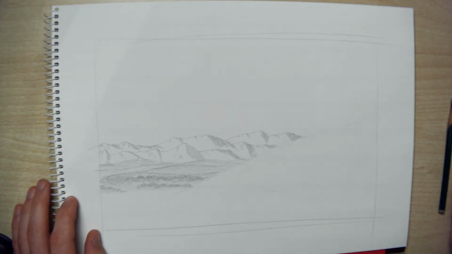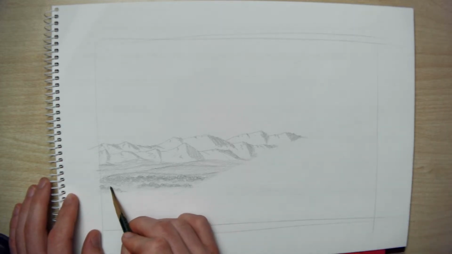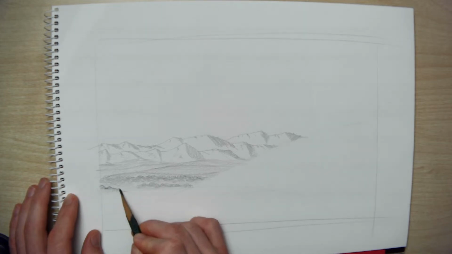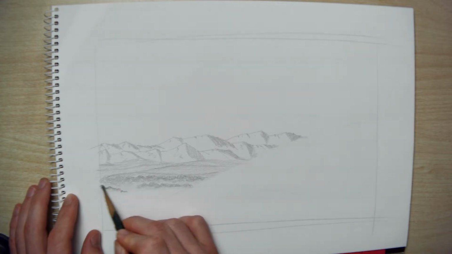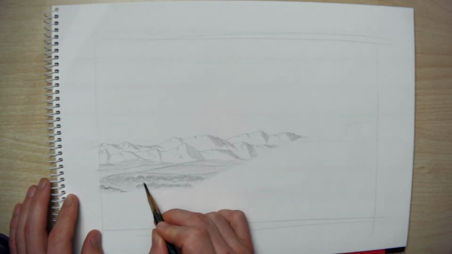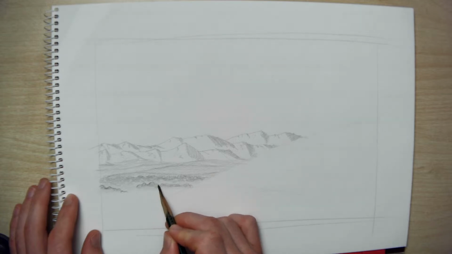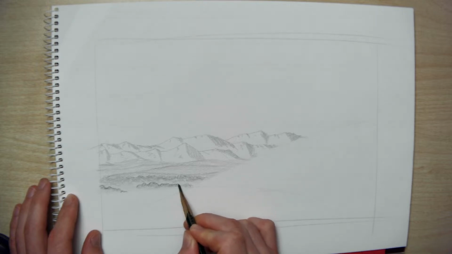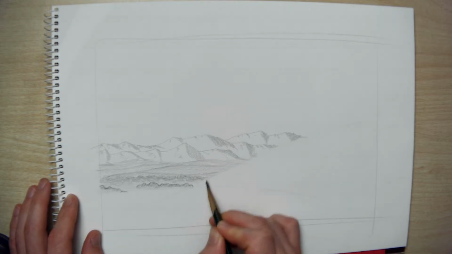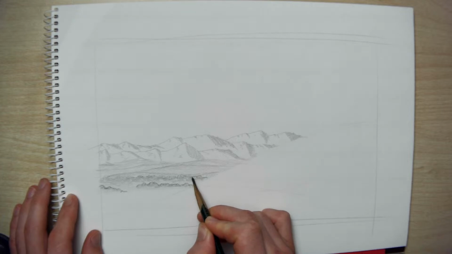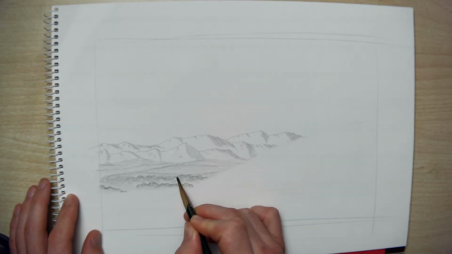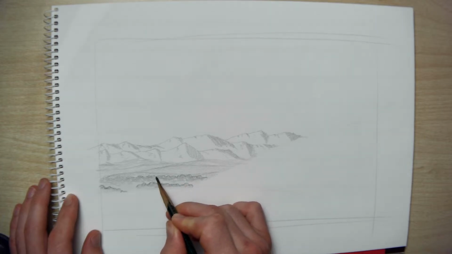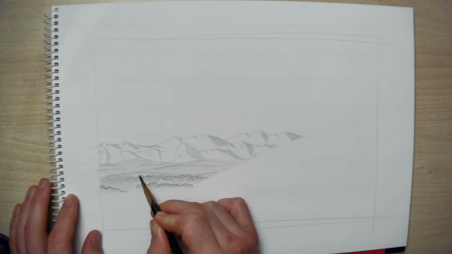Okay, but I want the treetops to be a little bit more recognizable, so I'm going in with the HB pencil again, and I'm just renewing them with a somewhat firm line, so those treetops stick out again and they don't wash into the other layers. I want those to be recognizable.